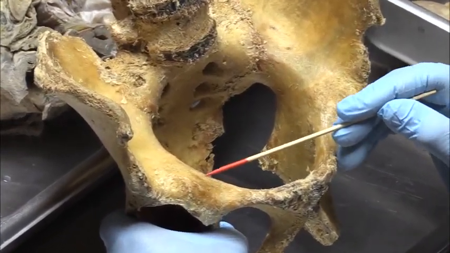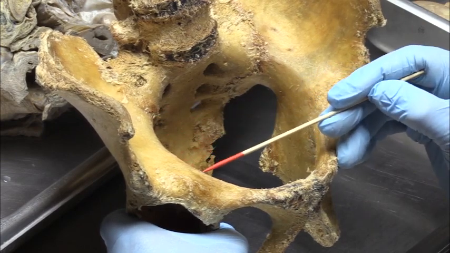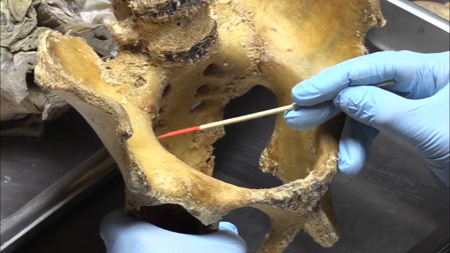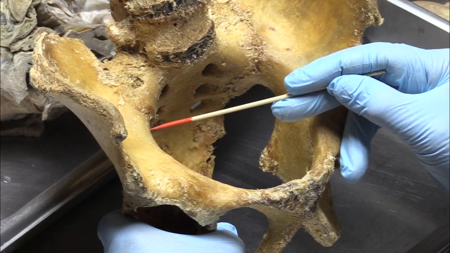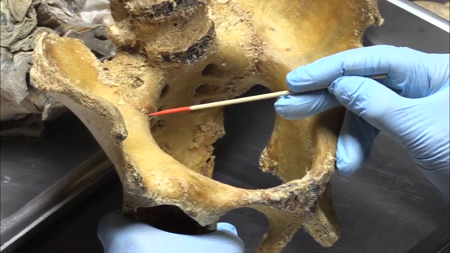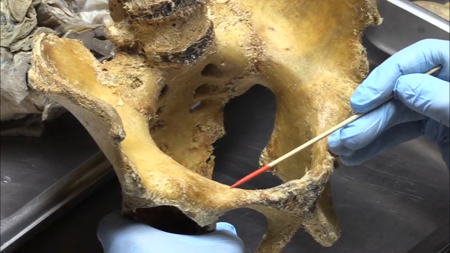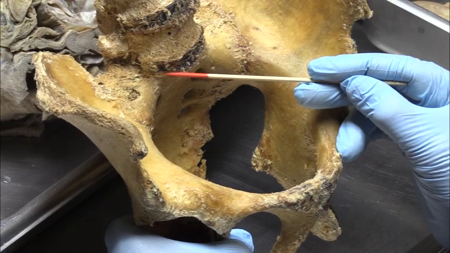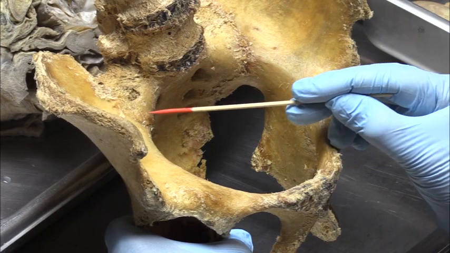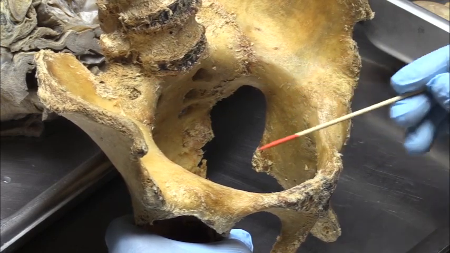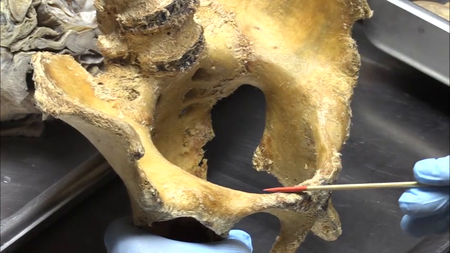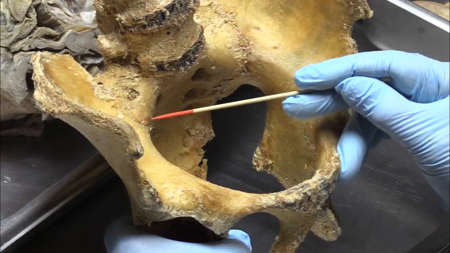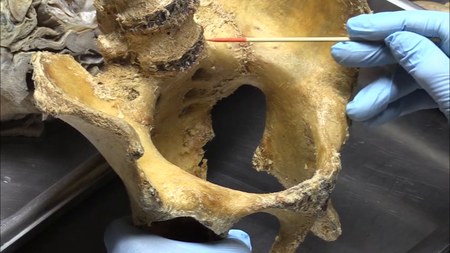And we move on to the ileum, and we see the arcuate line of the ileum here. The pectineal line comes all the way up to here, and then this is the arcuate line of the ileum. Sometimes the arcuate line and the pectineal line are referred to as the iliopectineal line. Then we move on to the sacrum. This part is the promontory of the sacrum, and this is the ala of the sacrum. So what forms the pelvic brim is the pubic crest, the pectineal line, the arcuate line of the ileum, the ala of the sacrum, and the promontory of the sacrum.